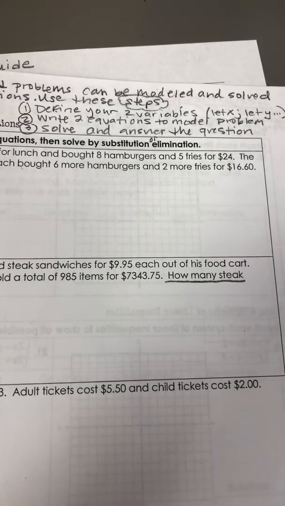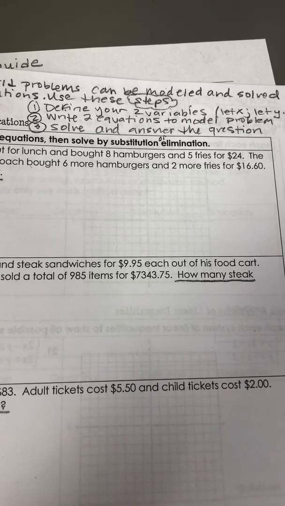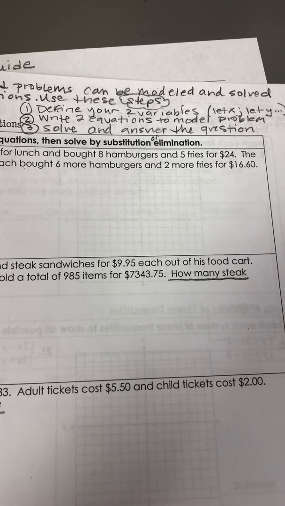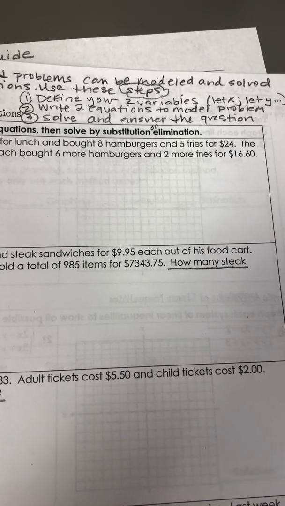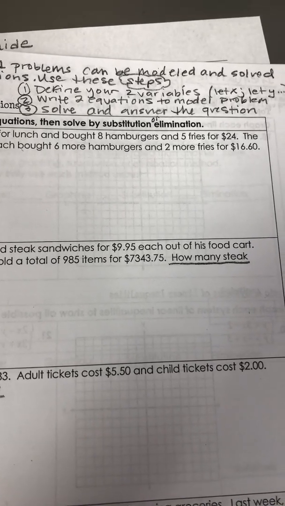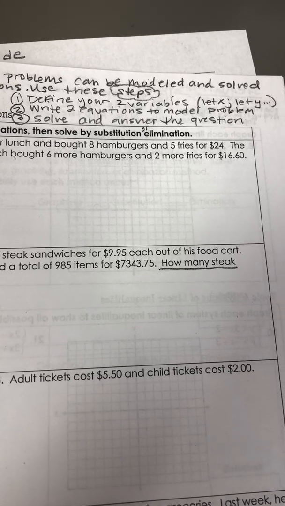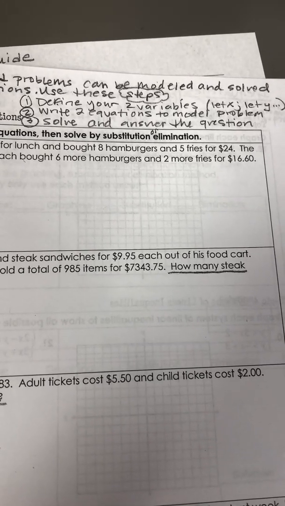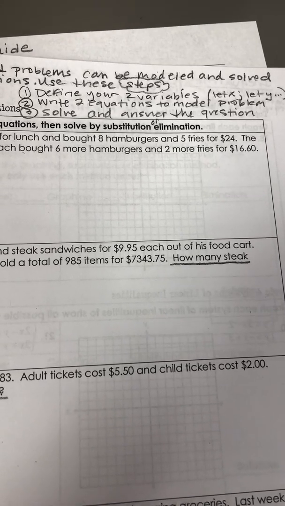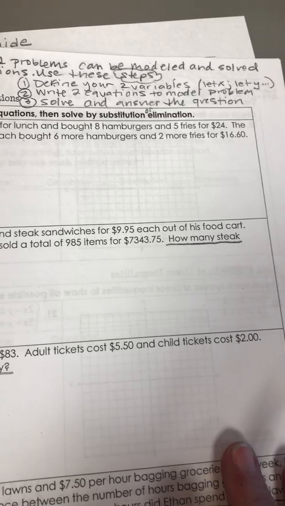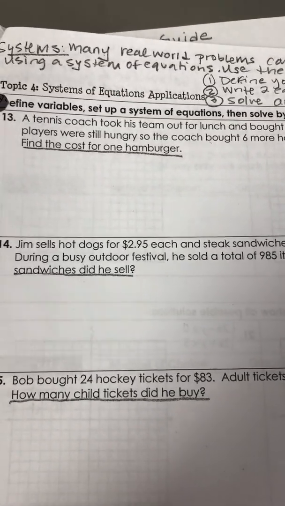Then we want to write two equations, or hopefully when we're reading through a systems word problem, there are two constraints, or two pieces of data, two equations I can get out of it that can be representative of the problem. Then I'm going to solve and answer the actual question once I solve the system. Remember, I can solve by substituting or eliminating, and either way you choose, if you do it correctly, it should work.